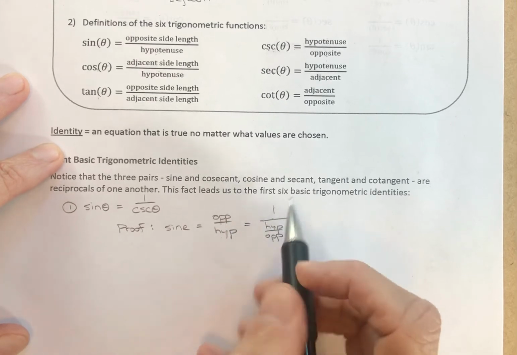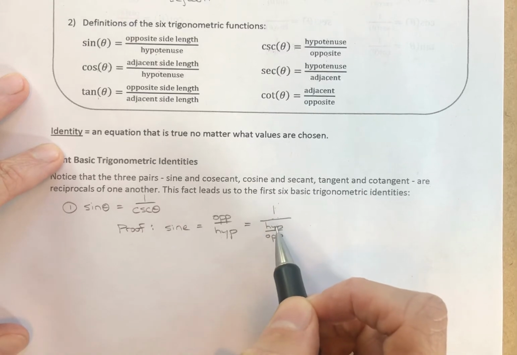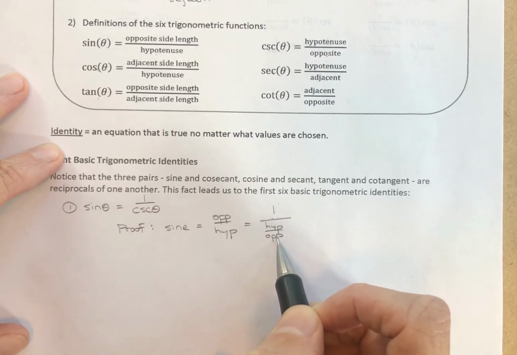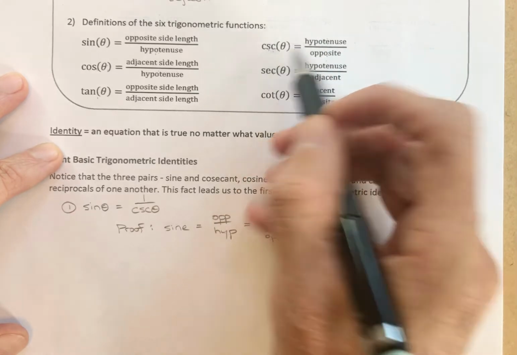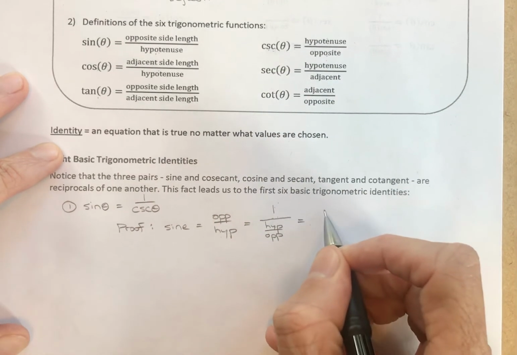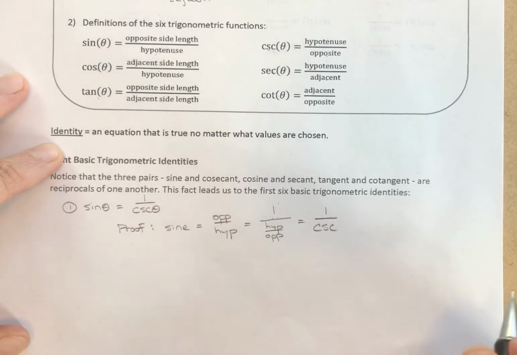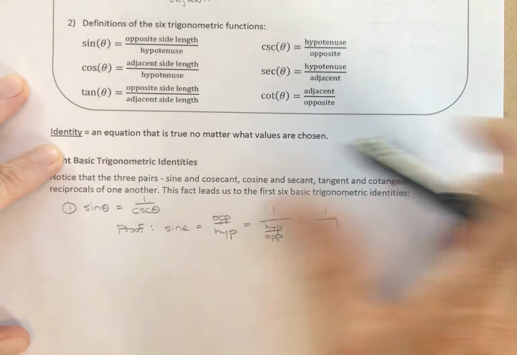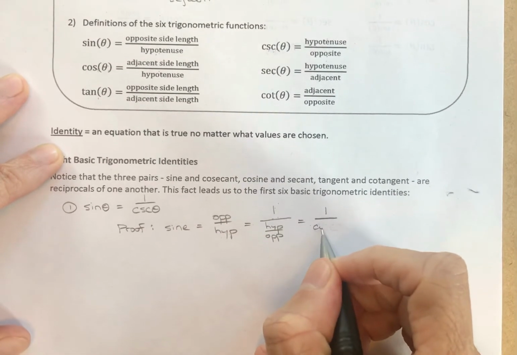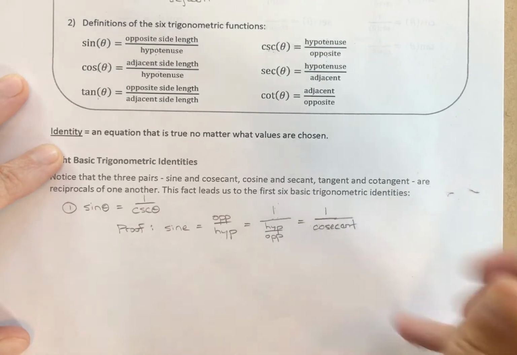So we can go this direction: the opposite divided by the hypotenuse equals 1 over the hypotenuse divided by the opposite. Well, here, the hypotenuse divided by the opposite is the cosecant. So this is equal to 1 over the cosecant. I guess I should write that down since I wrote down sine. So this is 1 over the cosecant. And that's the proof of the first one.